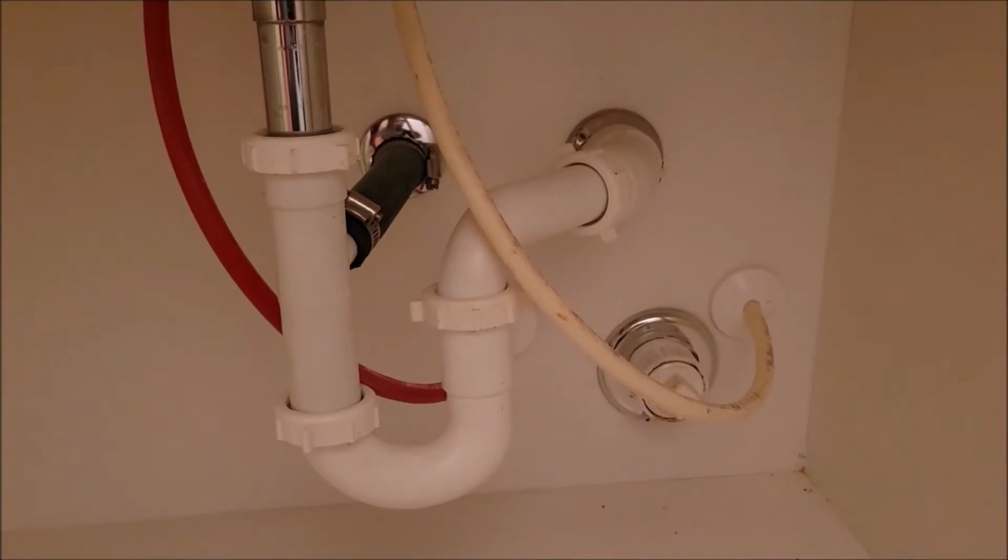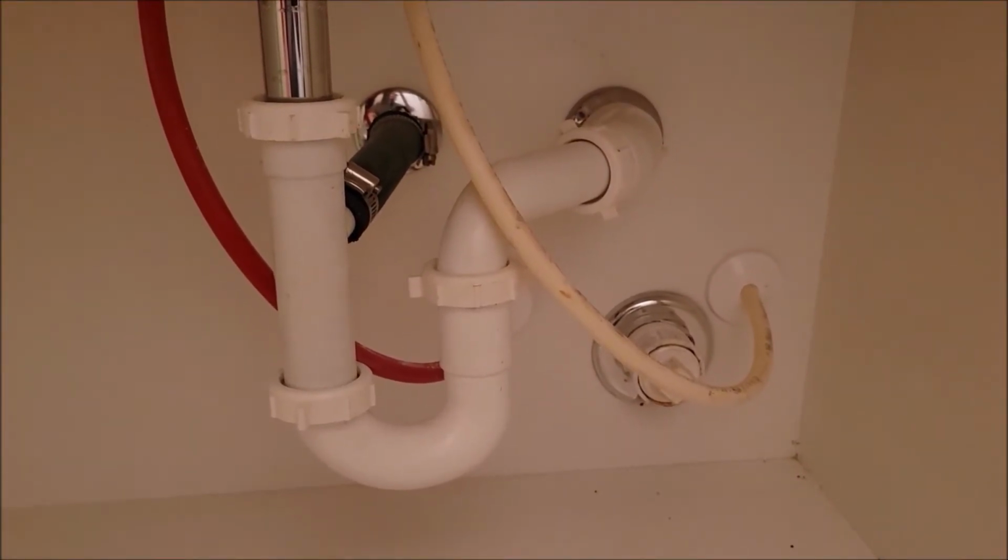I'm gonna go ahead and take that off. I'm gonna put our shop vac underneath there to try to catch as much water as I can.